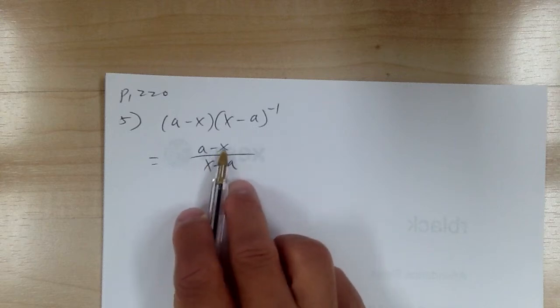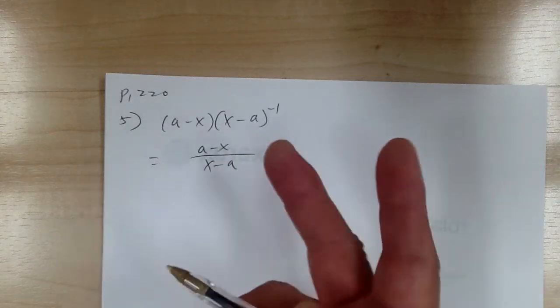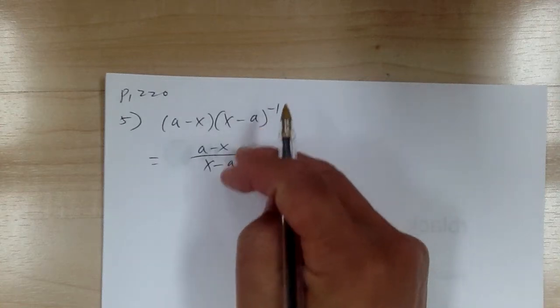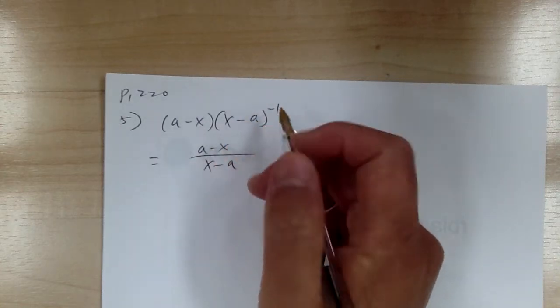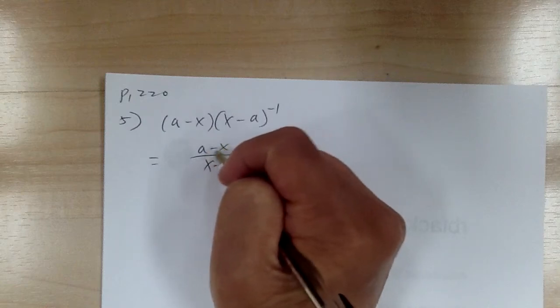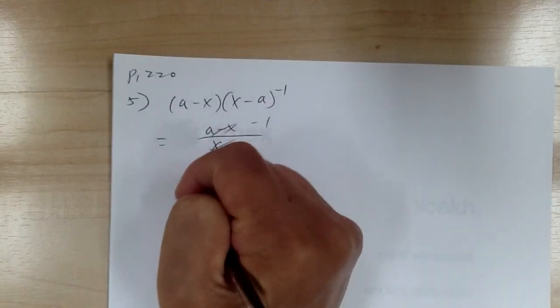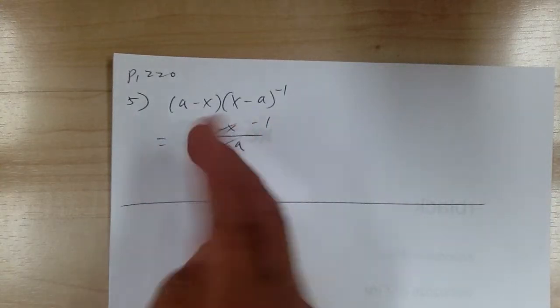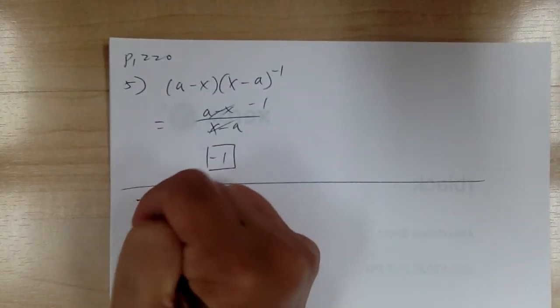So when you have the terms reversed, when you cancel you get negative 1 instead of 1. If they're exactly the same, when you cancel you get 1. But in this case, since they are the reverse, when you cancel you get negative 1. So the answer will be just negative 1, because negative 1 is used to switch the subtractions.